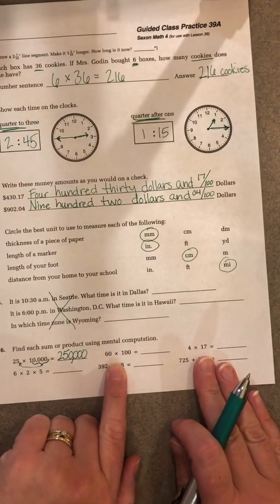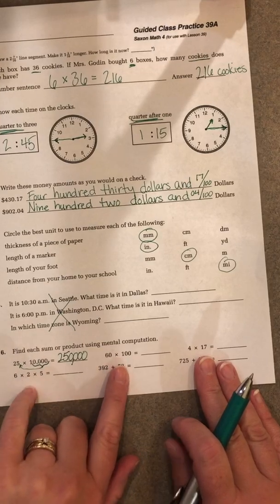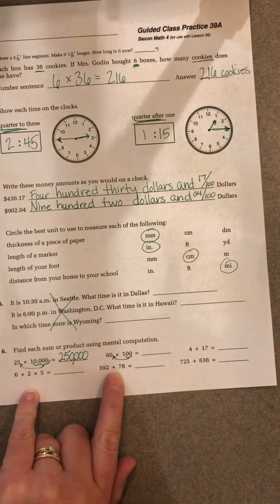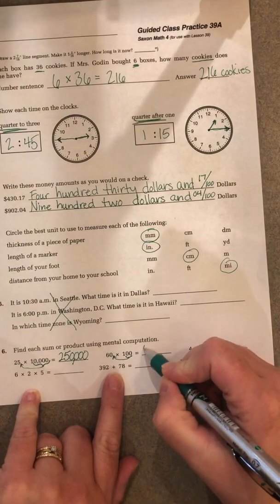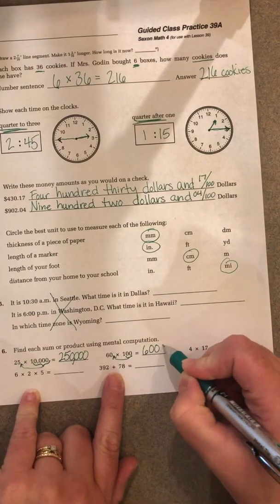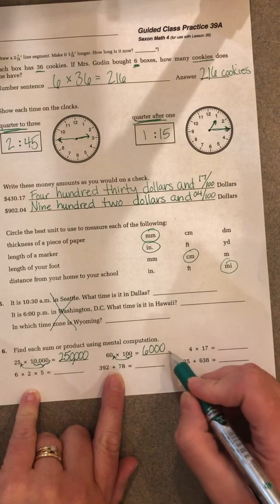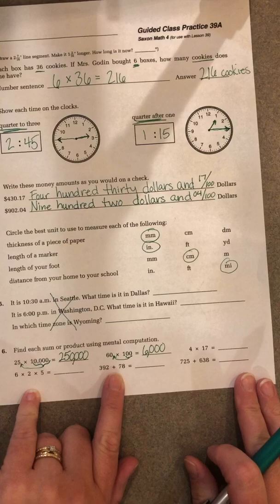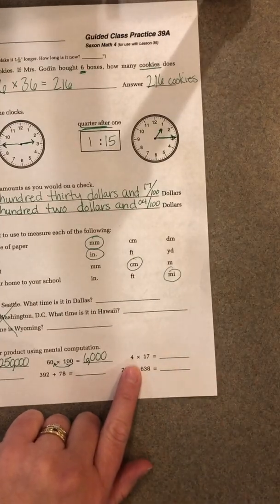Same rule over here. You see a 1 with 2 zeros after it. You can take those zeros and move them behind the 60. So now we have a 60 with 2 more zeros after it. And we go 1, 2, 3, comma. And now we're over here.